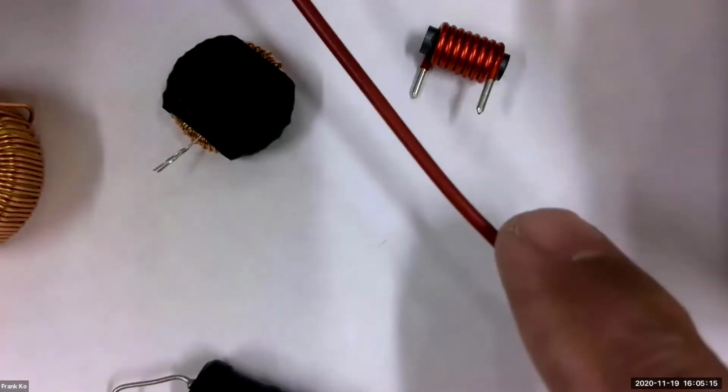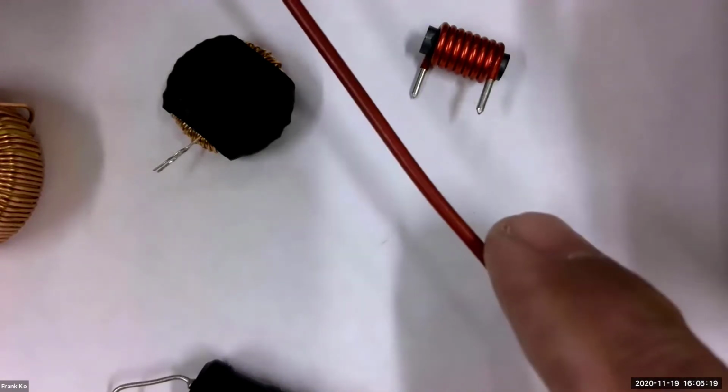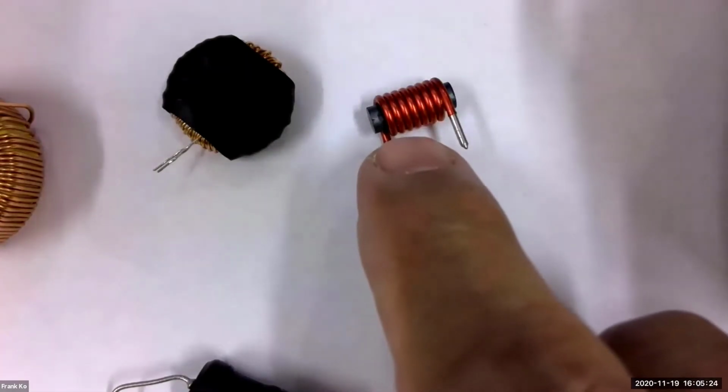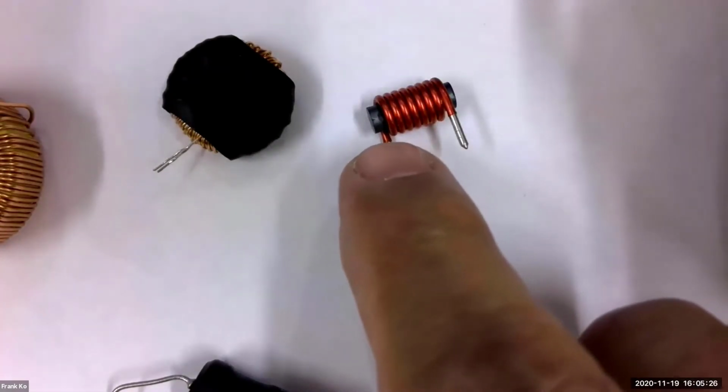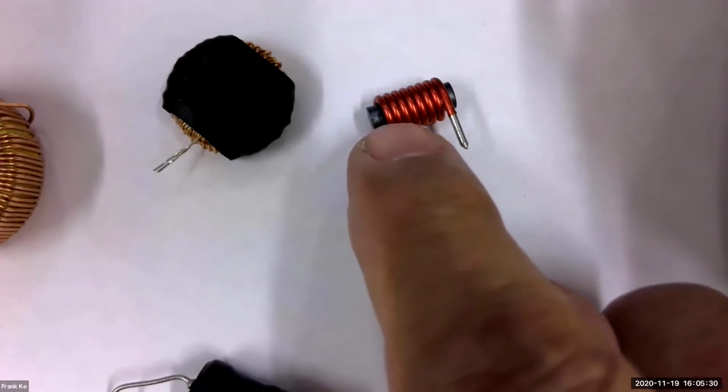And that magnetic field can interact with other wires, other magnetic fields, or fixed magnets and cause a reaction.